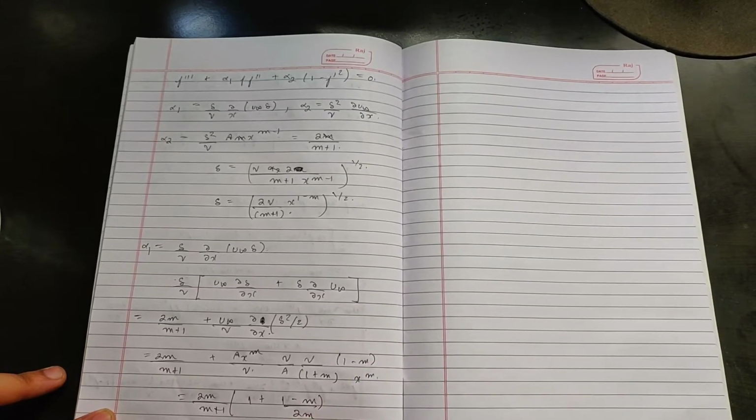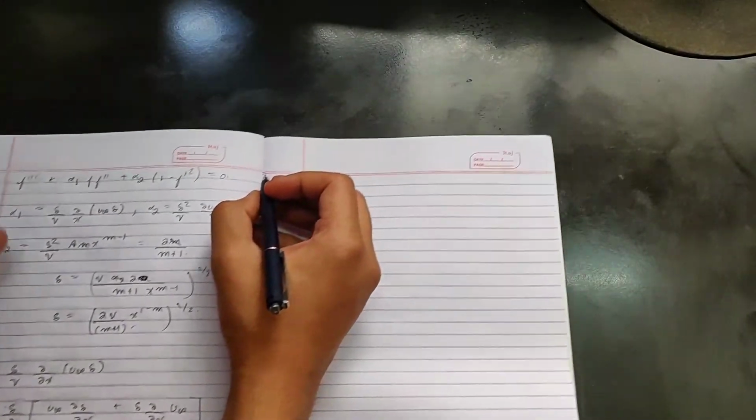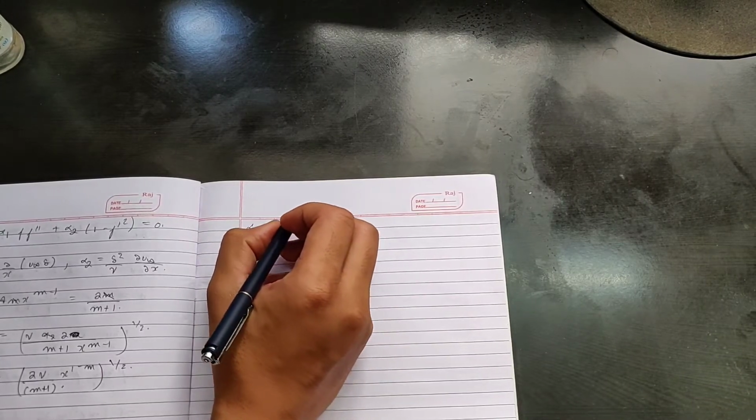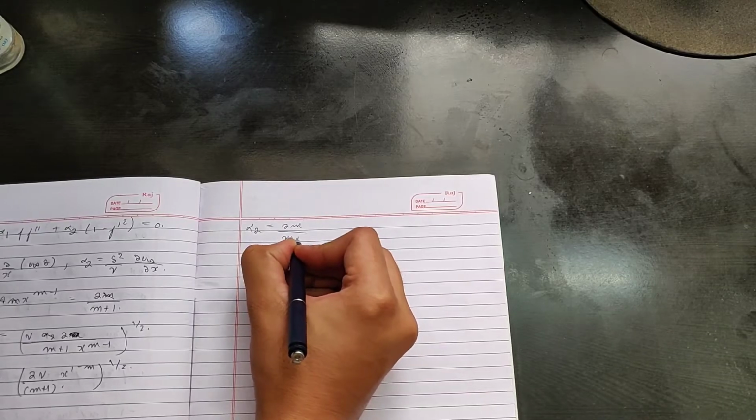It would give us 1. So if we have alpha 2 as 2m by m plus 1, we found that alpha 1 is 1.